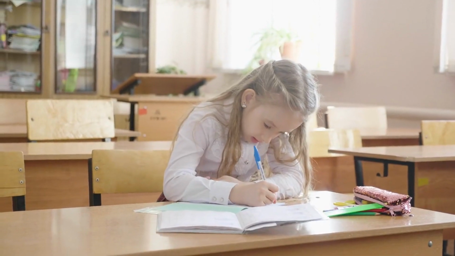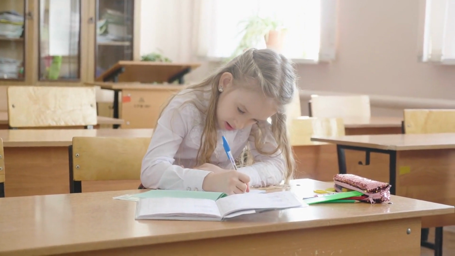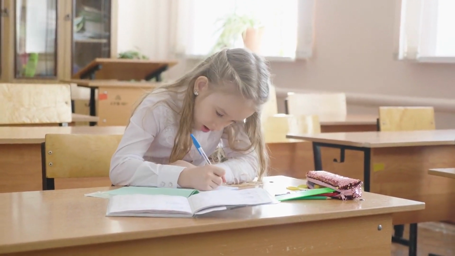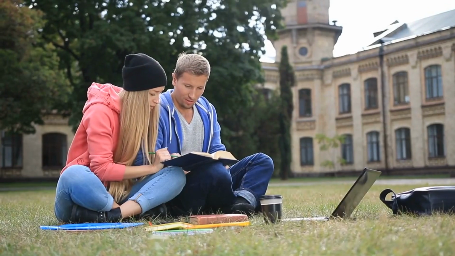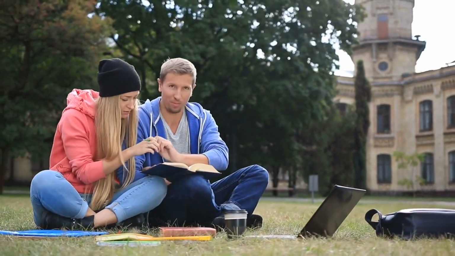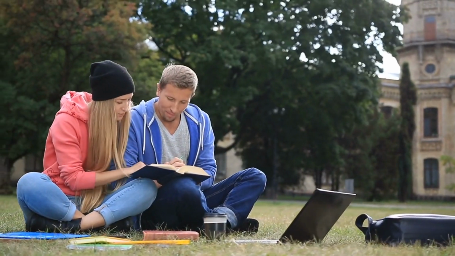In conclusion, active learning principles are grounded in the belief that students learn best when they are actively engaged in their education. By promoting collaboration, critical thinking, and metacognition, active learning encourages students to take ownership of their learning experiences. The integration of technology and experiential learning further enhances the effectiveness of this approach, providing students with opportunities to apply their knowledge in real-world contexts.